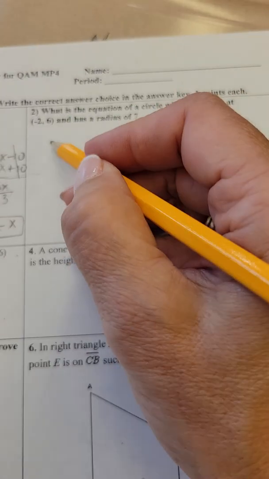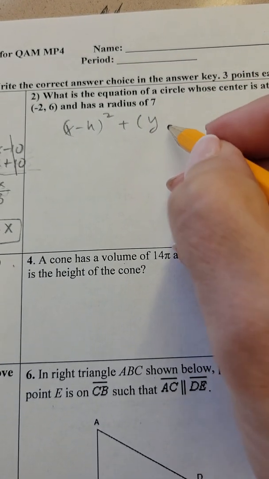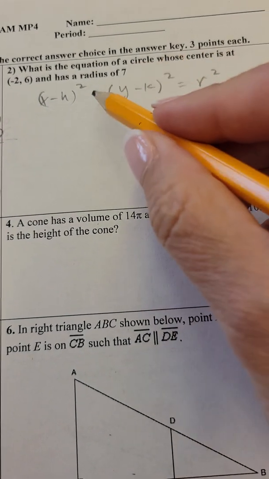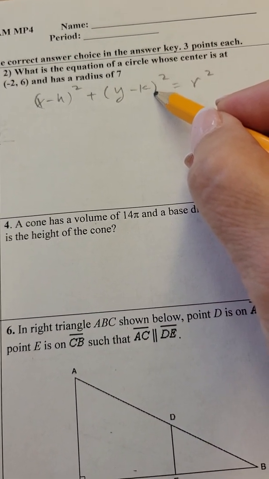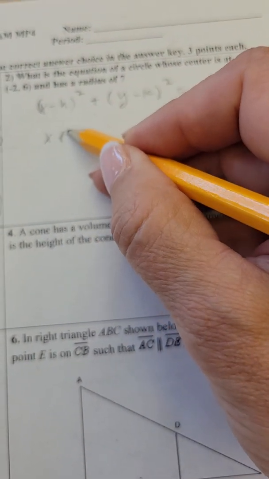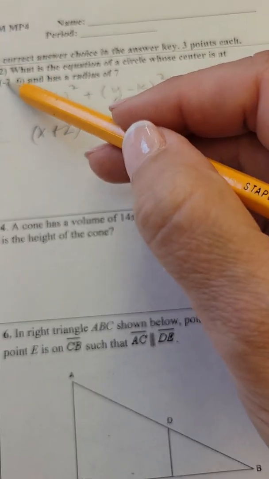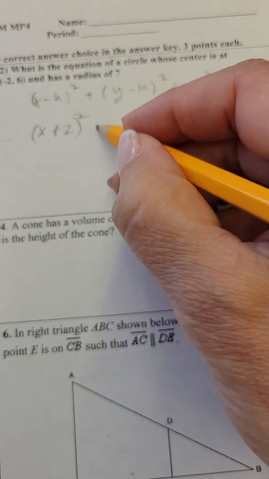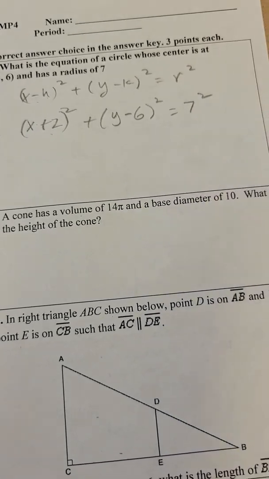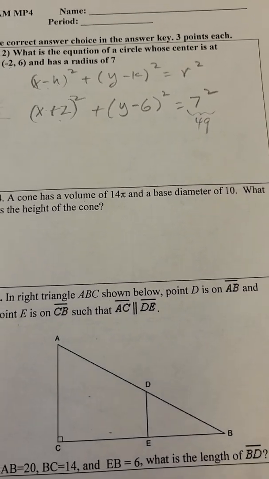Equation of the circle is x minus h squared plus y minus k squared equals r squared. H and k are the center, so I'm going to replace h with -2, so I'm going to get +2, because the x is already negative, and there's a negative in the formula, I'm making it a positive. Y is 6, radius is 7. You could leave it like that, or you could write this as 49, up to you.